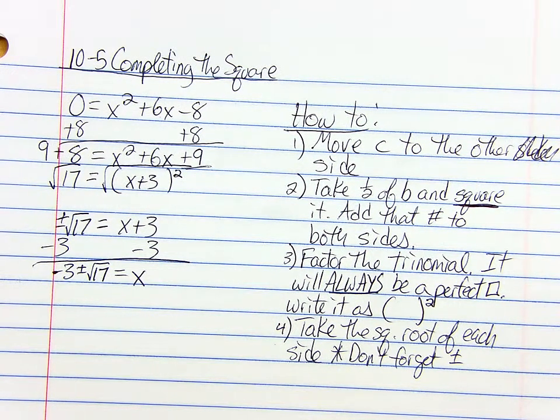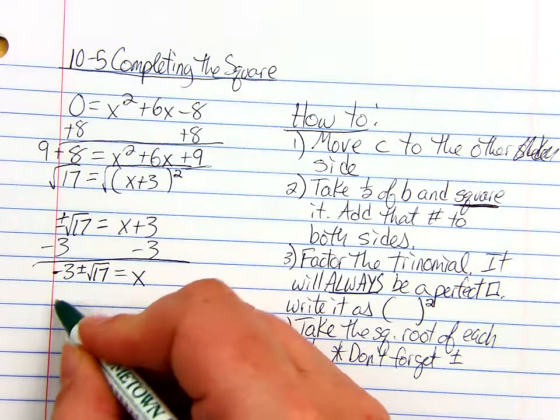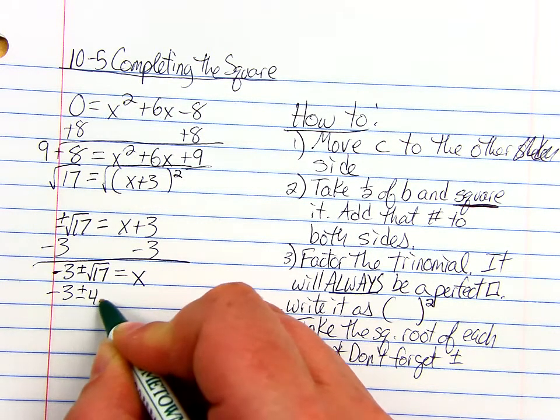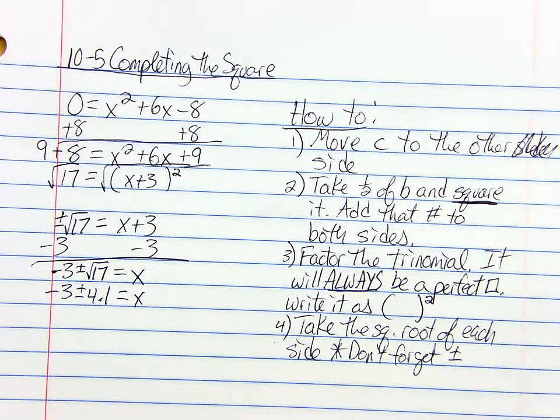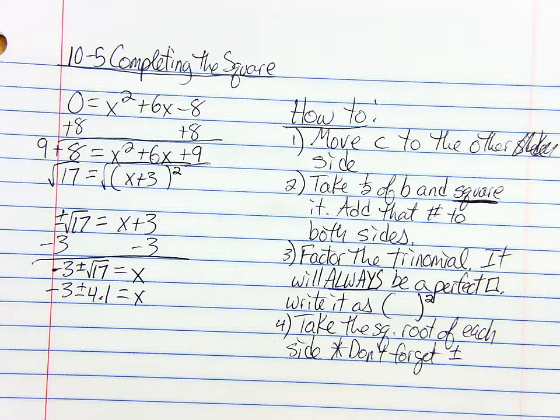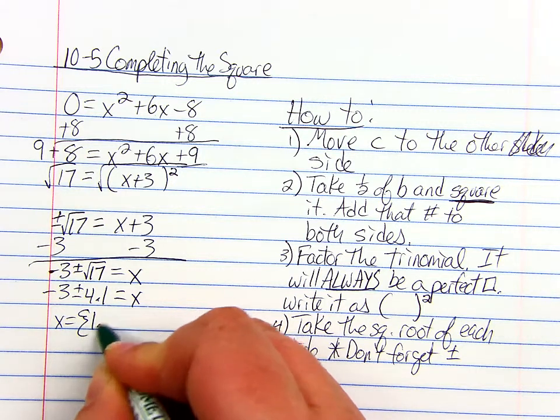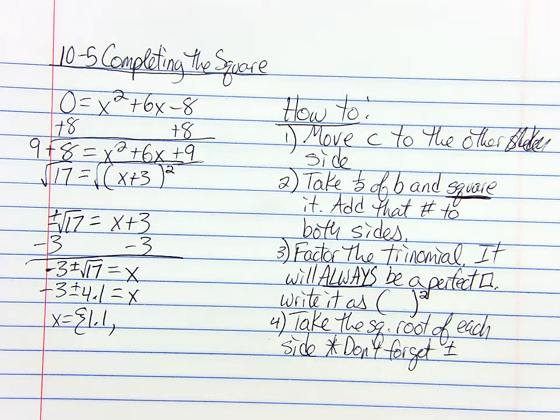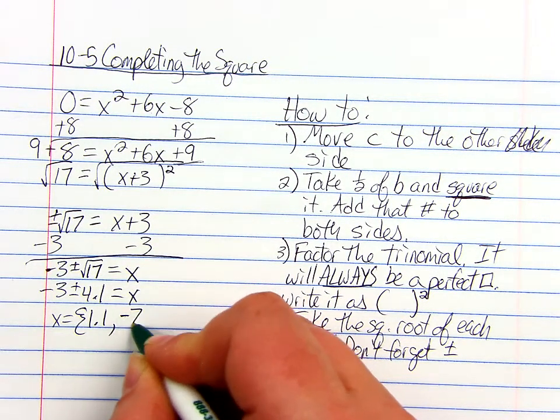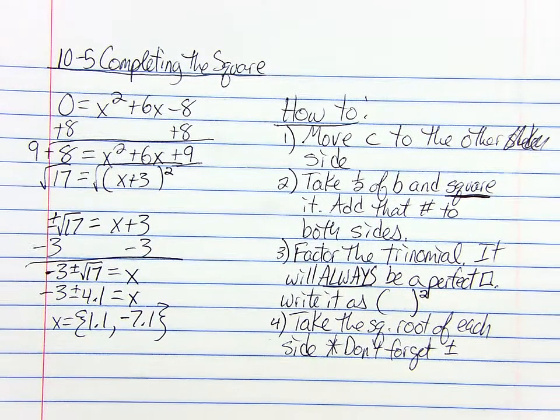So let's go ahead. Let's just say that you wanted to do this. So let's find out the square root of 17. We'll round to the nearest tenth. 4.1. So that gets me negative 3 plus and minus 4.1. So now I just do both of them. I do negative 3 plus 4.1, and then I do negative 3 minus 4.1. So what's negative 3 plus 4.1 going to get me? 1.1. And then what's negative 3 minus 4.1 going to get me? 7.1. Careful. Negative 7.1. And we can put our answers in brackets because we're just listing.